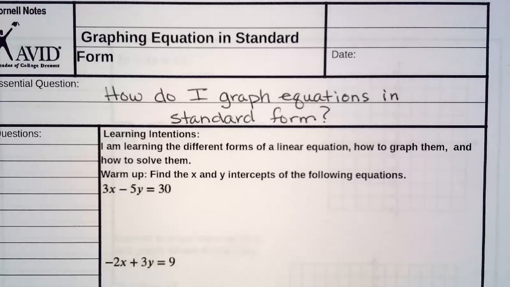So for your warm-up question, pause the video and find the x and y intercepts of the following equations. You've got two of them. Pause the video now and see if you can remember how.